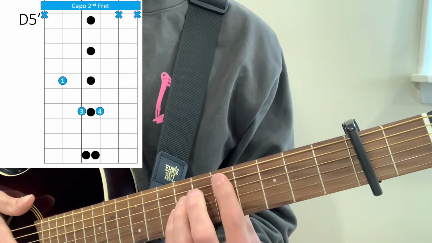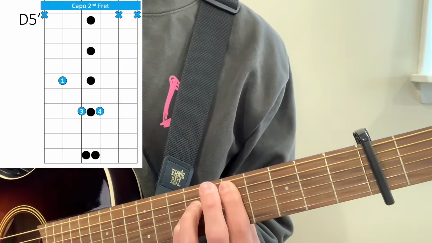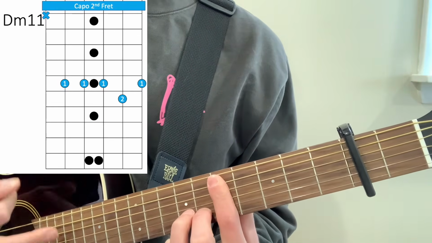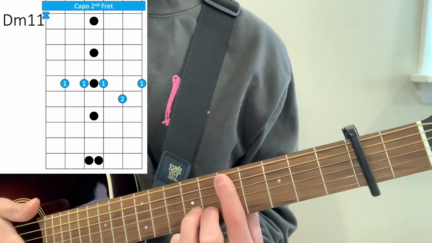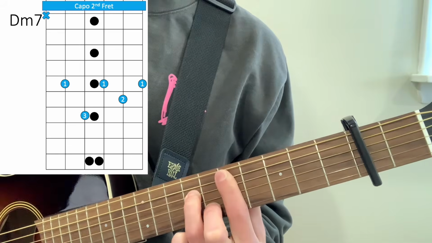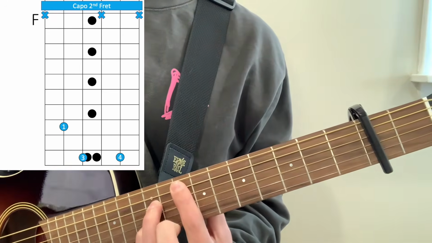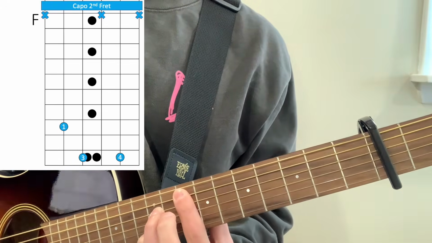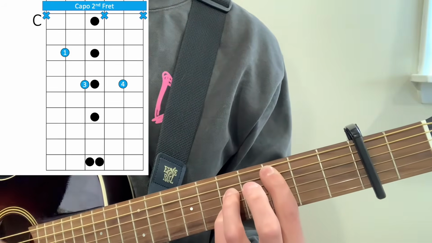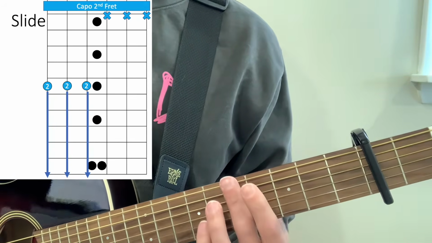Next is a D5 prime chord, which is played like this. Next, we have a D minor 11 chord, played like this. A D minor 7 chord, played like this. A weird kind of F chord, which is played like this. A C chord, played like this. And then this last chord I have shown, I just labeled as slide.